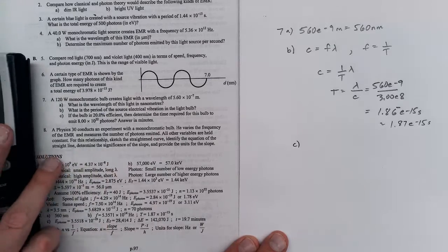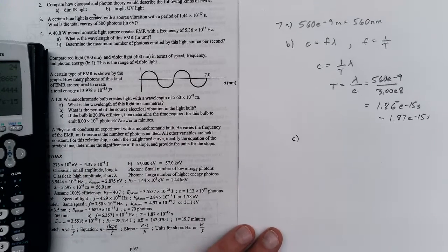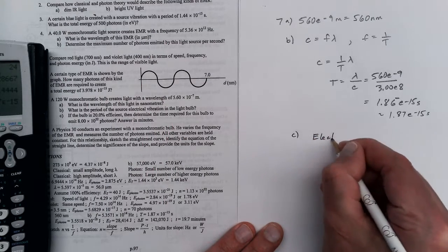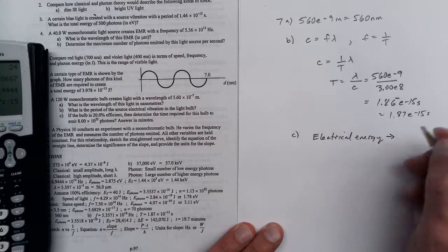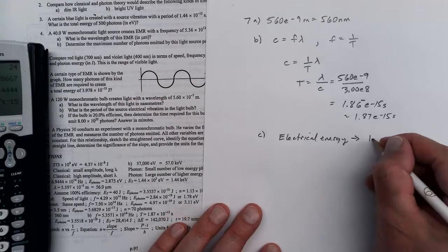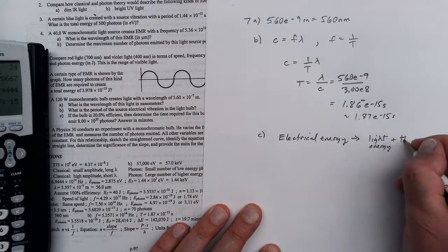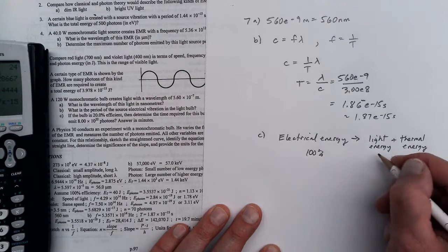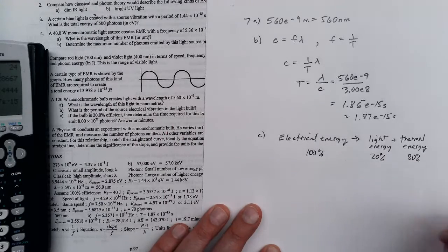And part C, if the bulb is 20% efficient, then determine the time required for this bulb to emit 8 times 10 to the 22nd photons. Answer in minutes. Well, the total electrical energy is transformed into light energy plus probably thermal energy, obviously, right? Maybe a little sound. So 100% electrical energy comes in, 20% comes out as light energy, and 80% thermal energy.